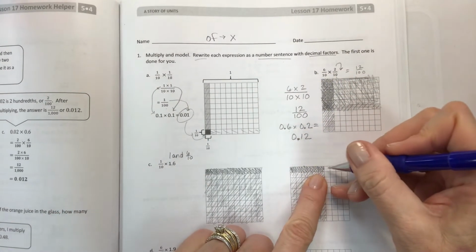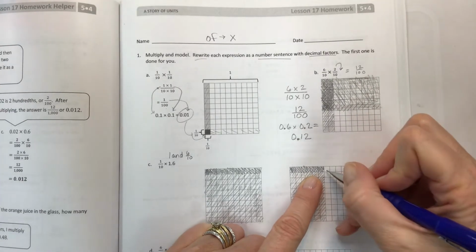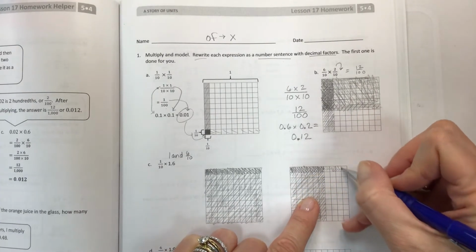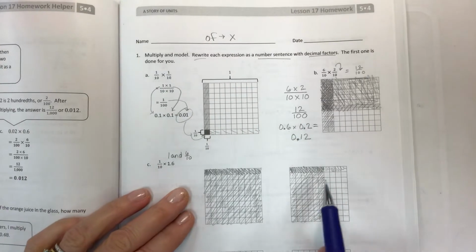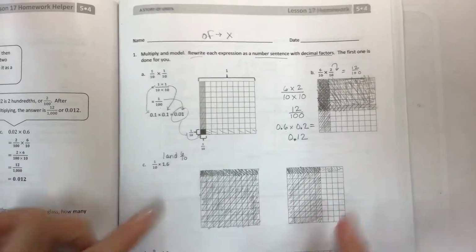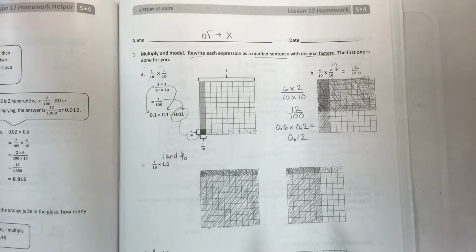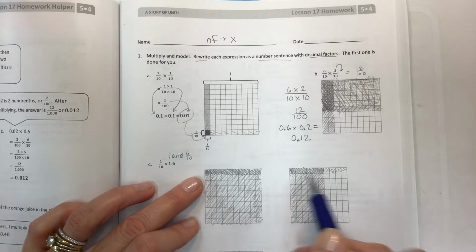And can you stop there? Yes, the book will stop there. I tend to go all the way across because these are not being counted, and yet it is 1/10 of it. So just showing that that is 1/10 all the way across. But the double shading is where the answer is.